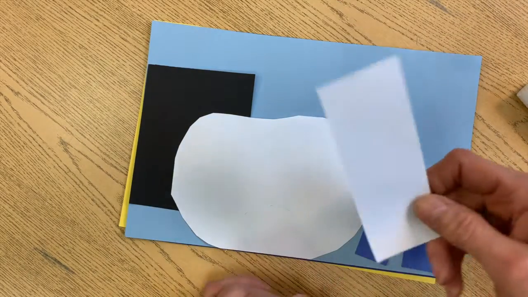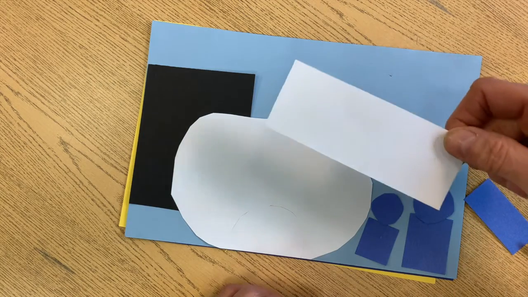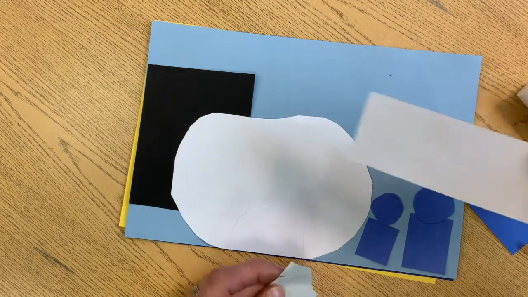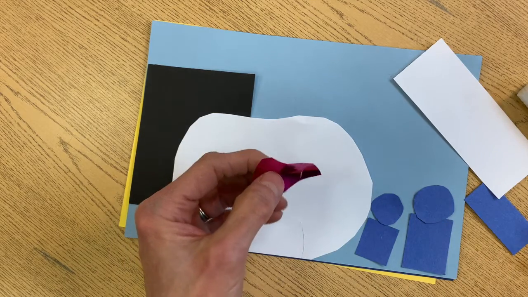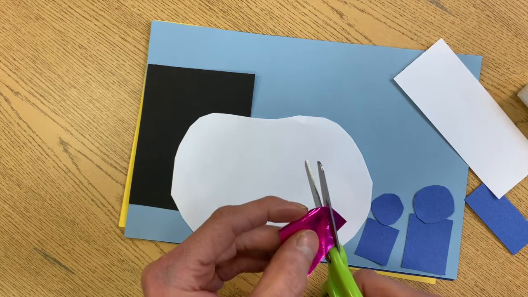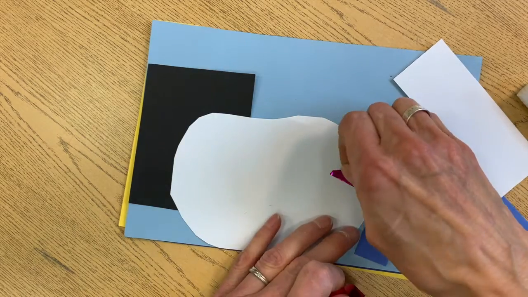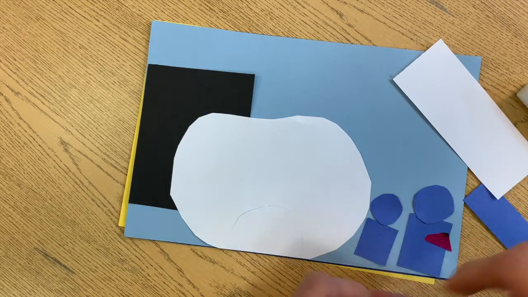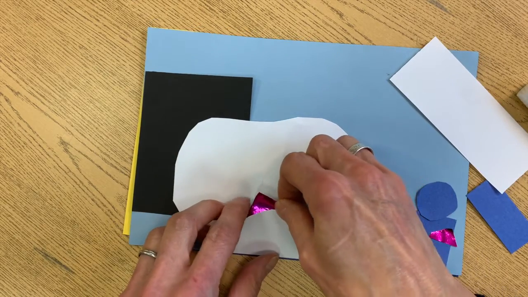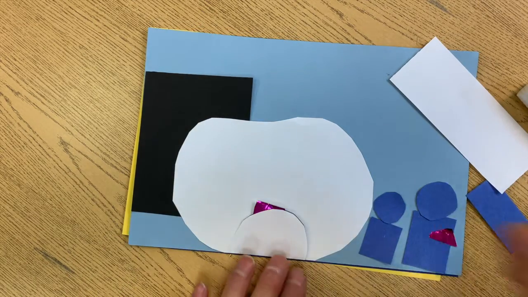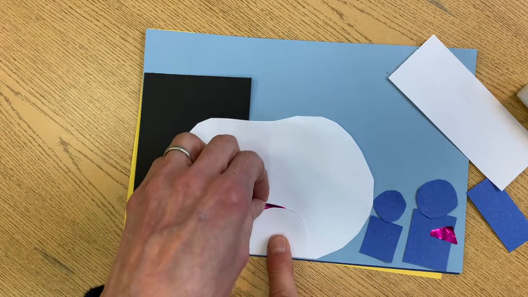If you're doing a snow story, this white paper could perhaps be cut into more pieces for your snow. And then there's that little brightly colored paper. That could be really fun details you could add to your character in some way, or it could be an object as part of your setting. Maybe it really gives clues as to what's happening in the story.